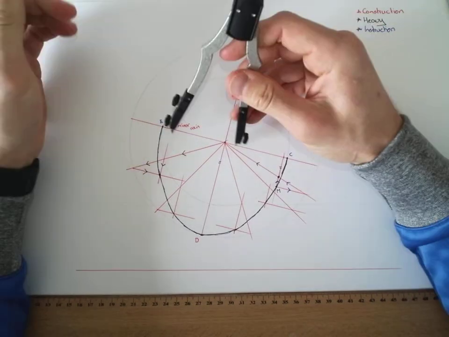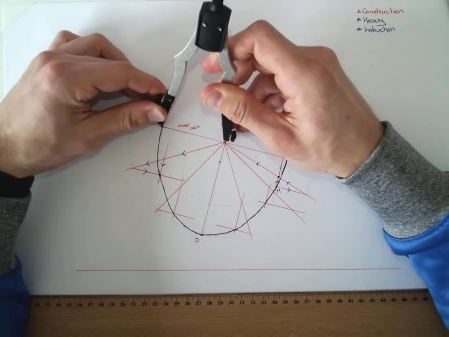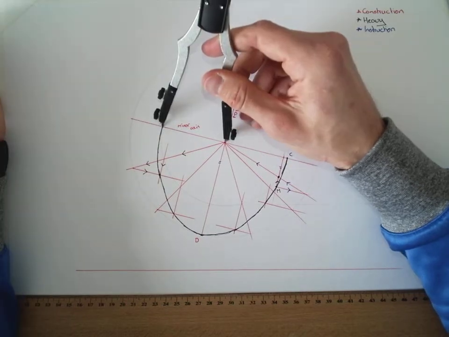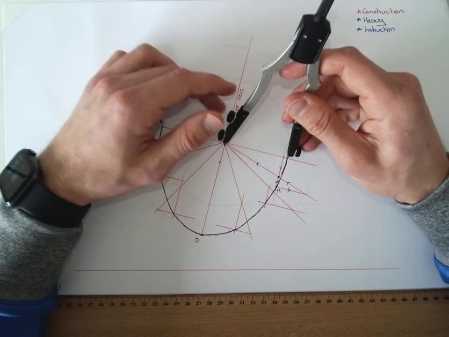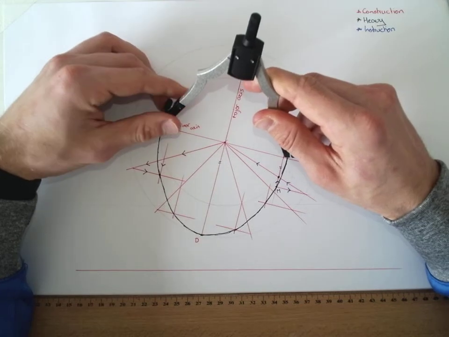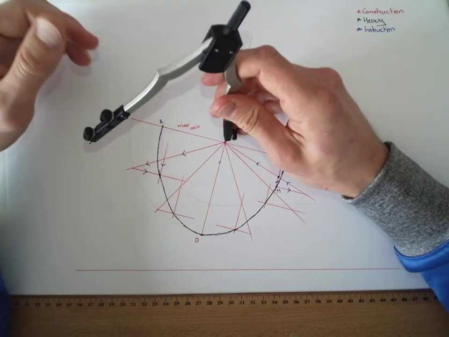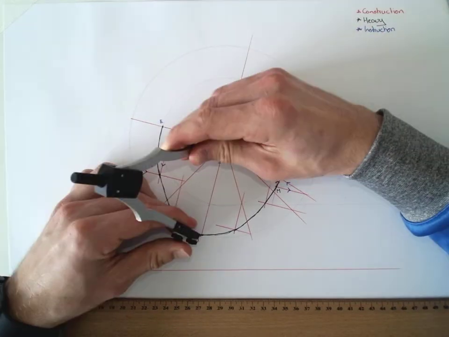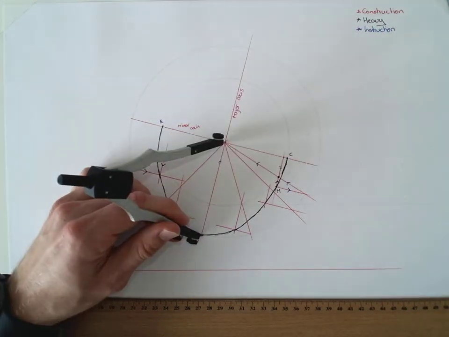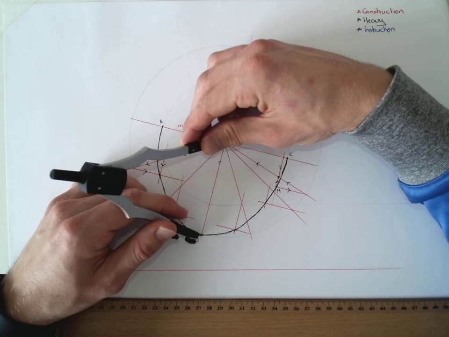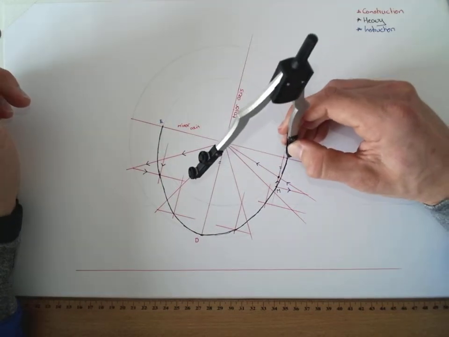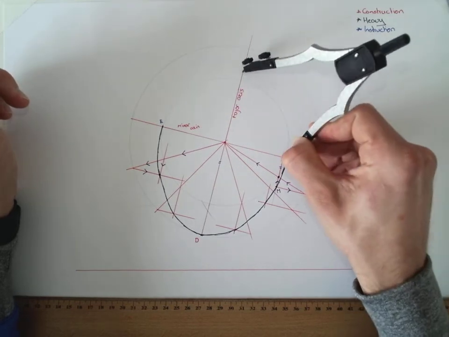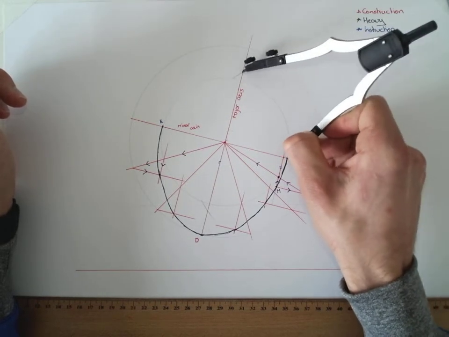So we need to take the distance of half the minor axis, no, I'm wrong. Half the major axis from the top and the bottom. Okay, sorry, so it's half the major axis, and scribe an arc back onto the major axis.